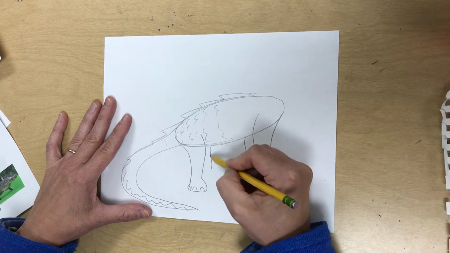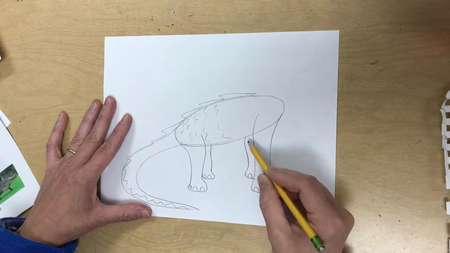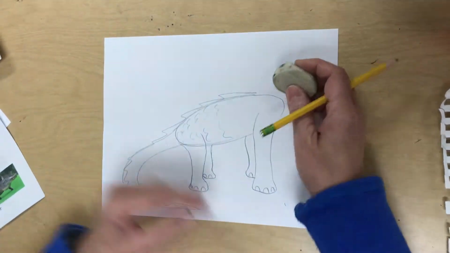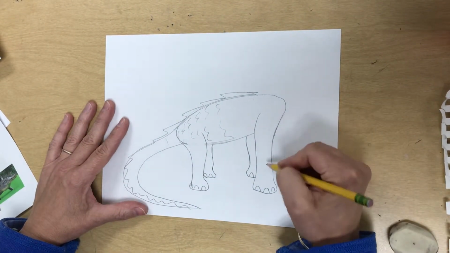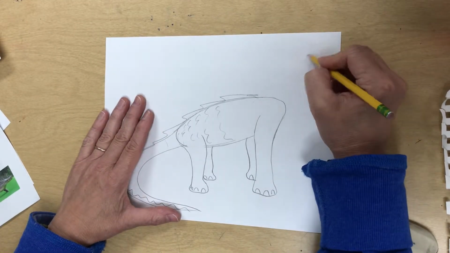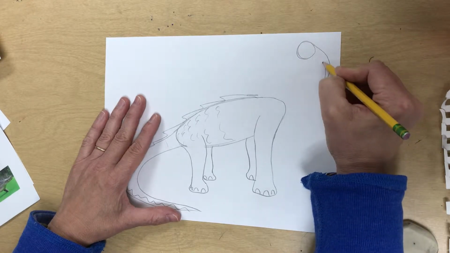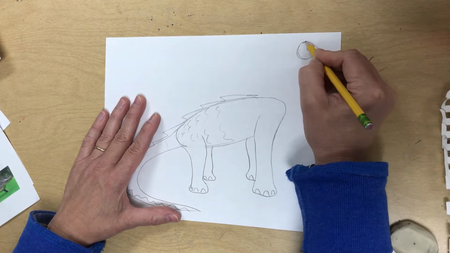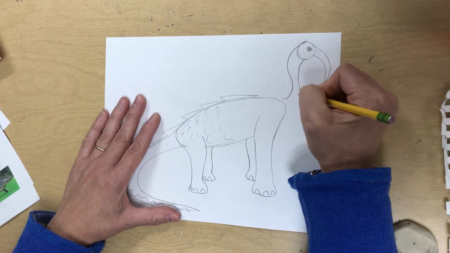Remember that when you're doing your legs at the back, you want to make sure that they are higher up so they look like they're further behind. We would be erasing this line because that leg is in front. Okay, so maybe we have some elephant feet here. Let's see, maybe there's a flamingo type head, like a bird head.